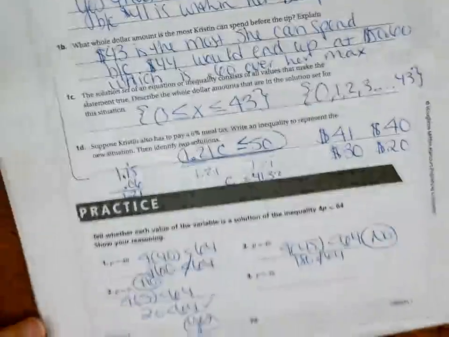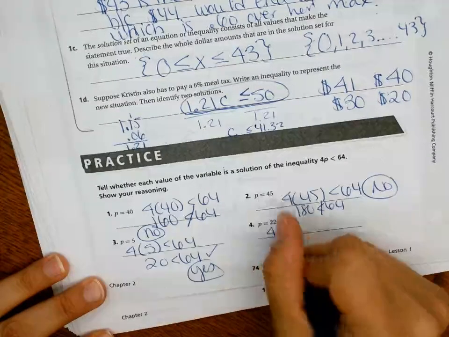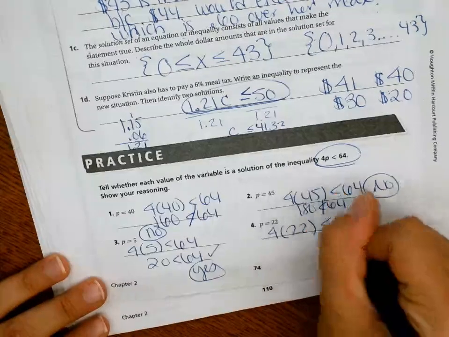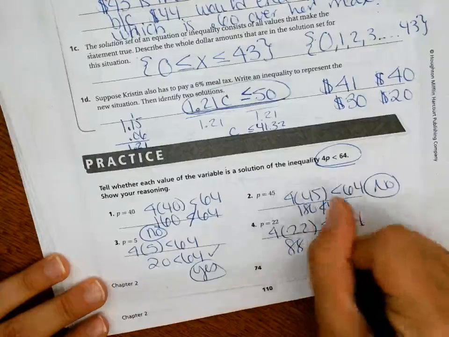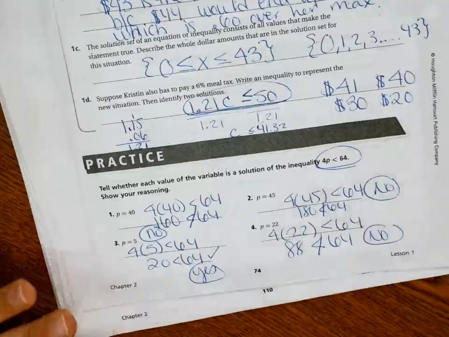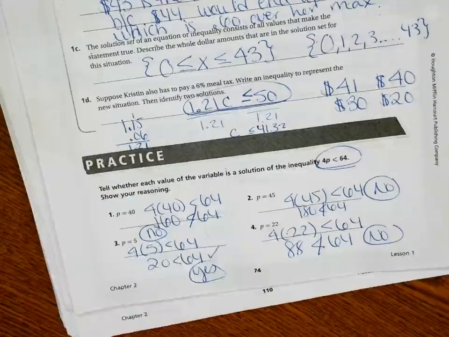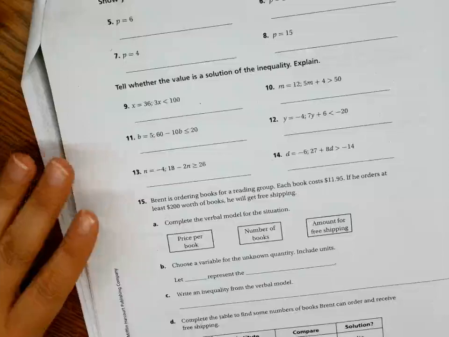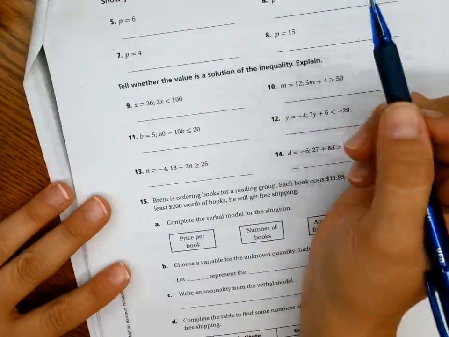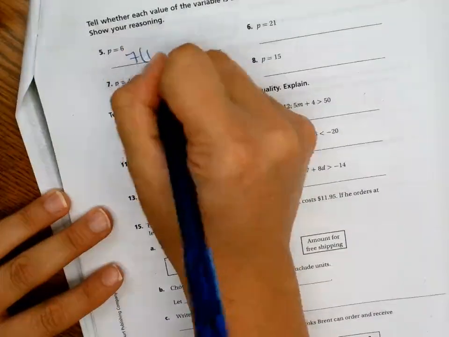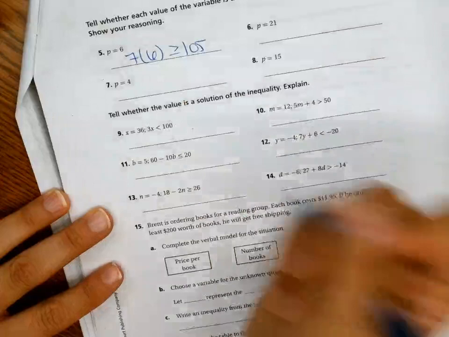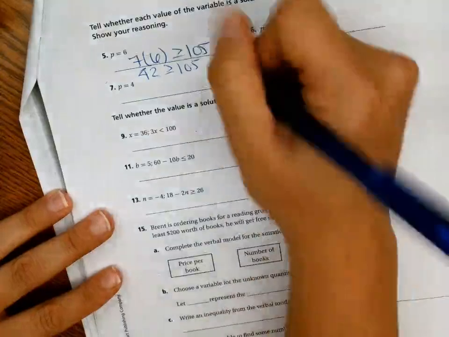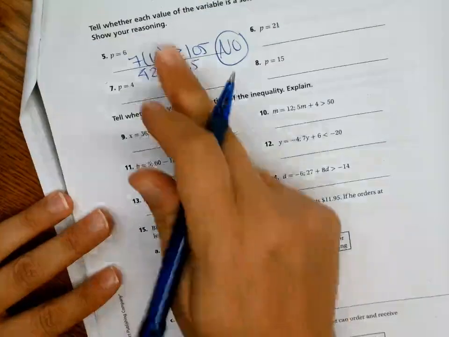I'm literally just plugging and chugging. 4 times 22, I'm plugging into this inequality. 4 times 22 is less than 64. That'd be 88 is less than 64. No. Tell whether each value of the variable is a solution of the inequality. So same thing, we're literally just plugging and chugging. So that'd be 42 is greater than or equal to 105? No. Let's just do these odds.